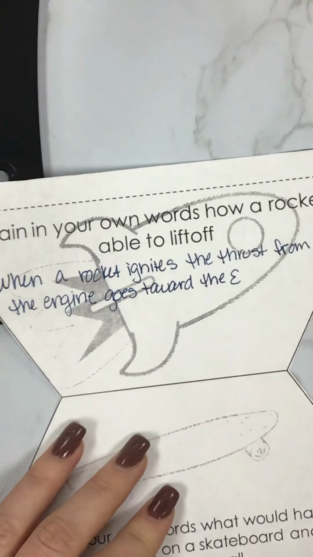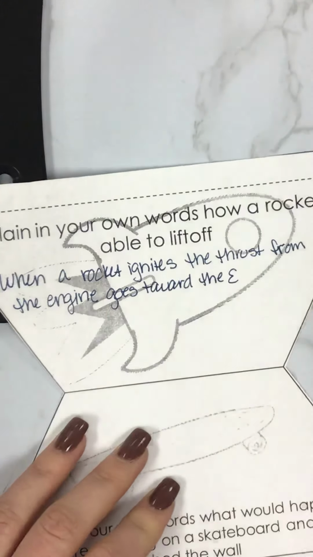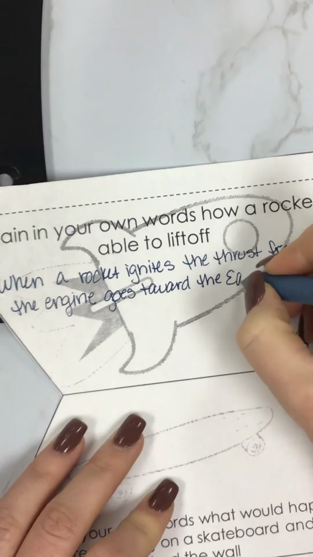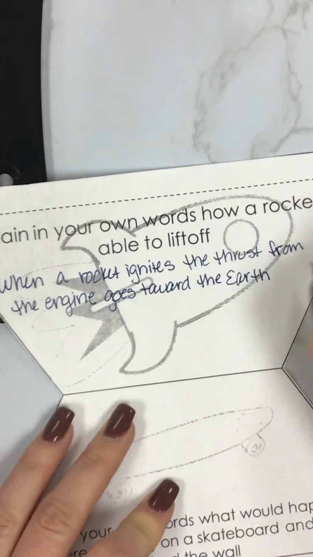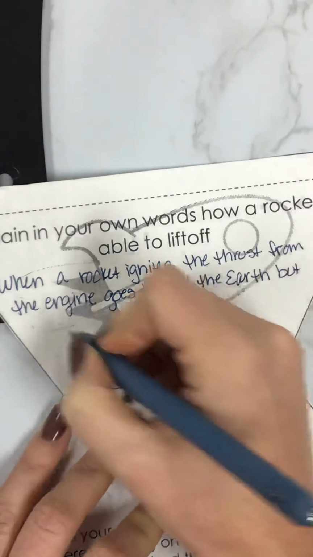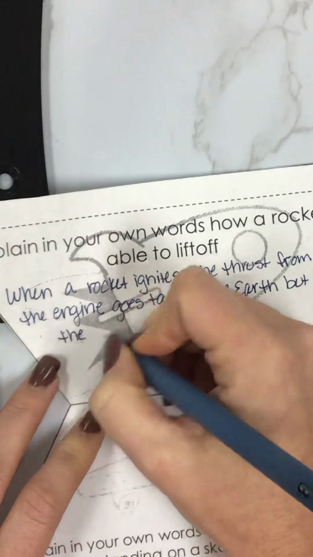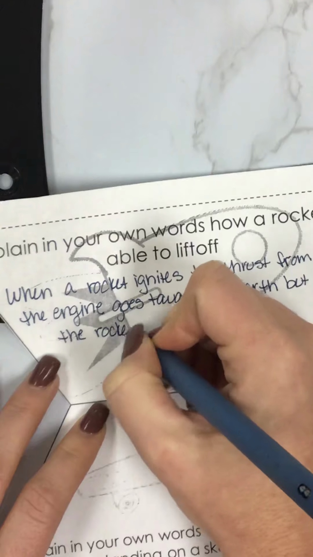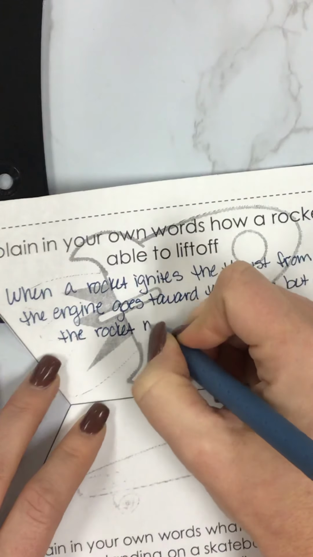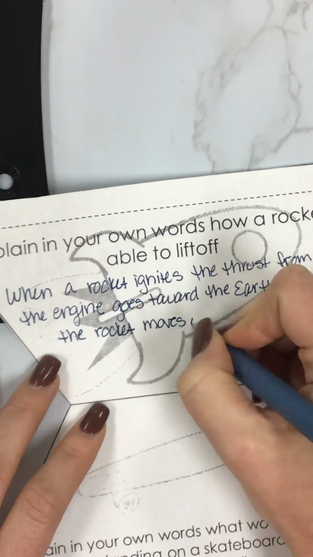So when a rocket ignites, the thrust from the engine goes toward the earth but the rocket moves up in the opposite direction.